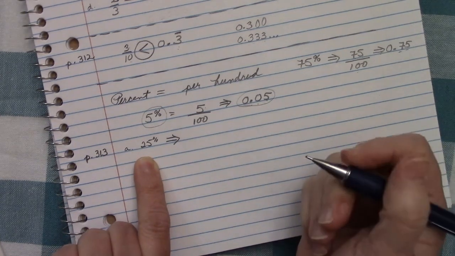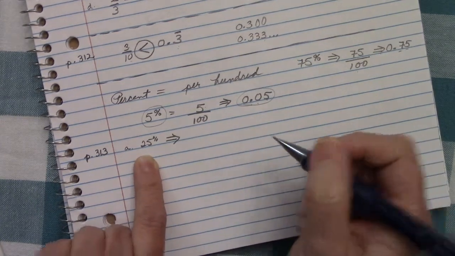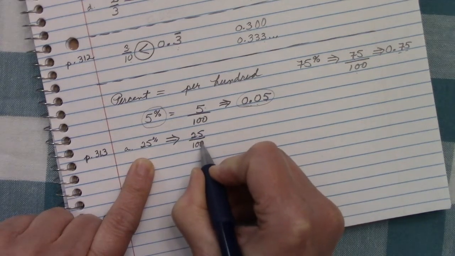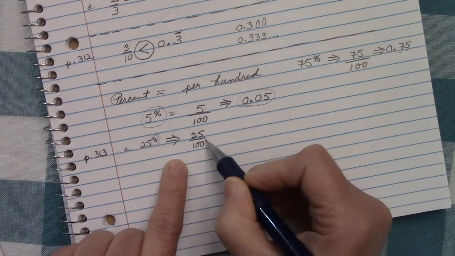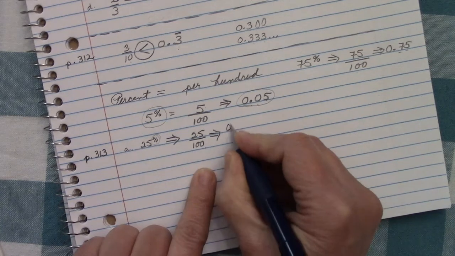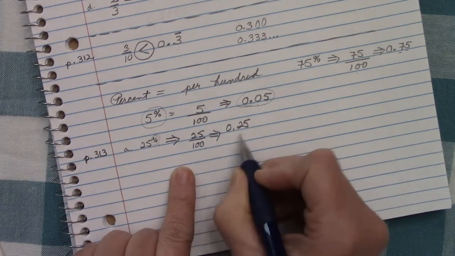How would you write 25 cents? Well, you'd write it $0.25. But if I have 25 over 100, 25 per 100, I write that as a decimal 0.25, with the 5 being in the hundredths place.